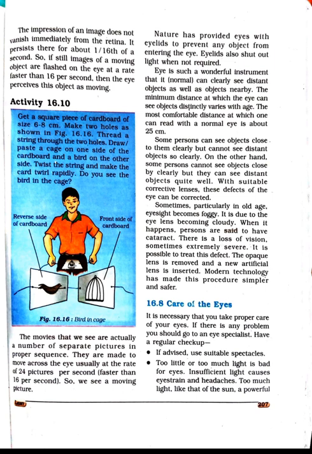Some persons can see objects close to them clearly but cannot see the distant objects so clearly. That means some persons can see nearby objects but they cannot see far away objects. But on the other hand, some persons cannot see the nearby objects but they can see the objects which are distant. And we can correct this defect with the help of suitable corrective lenses.